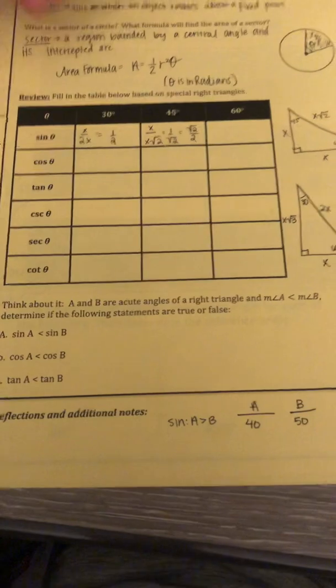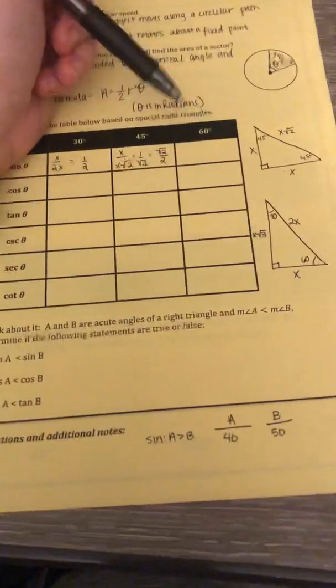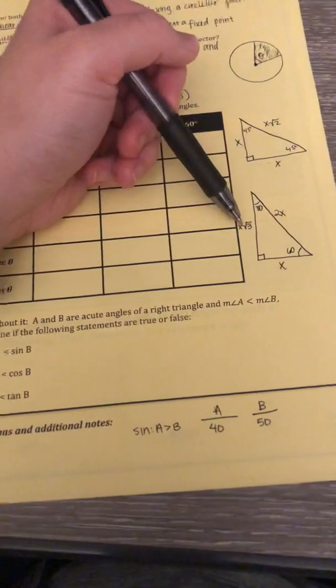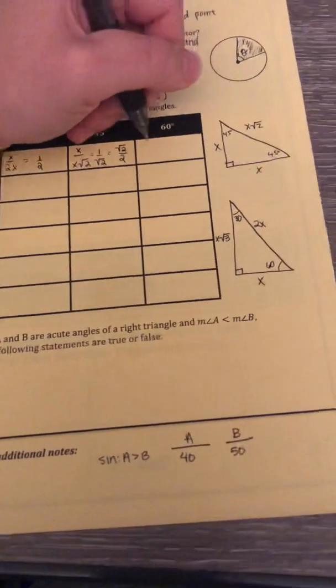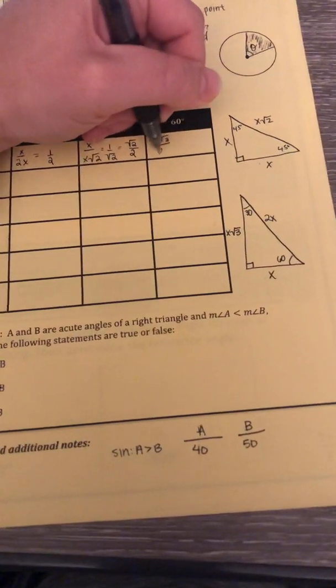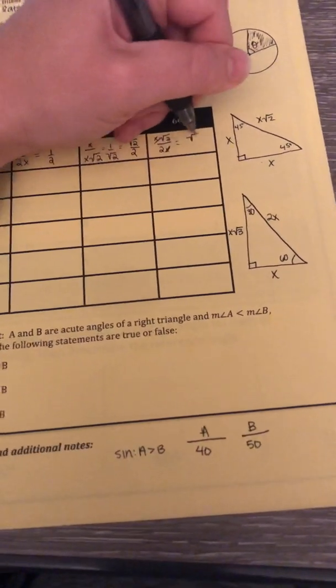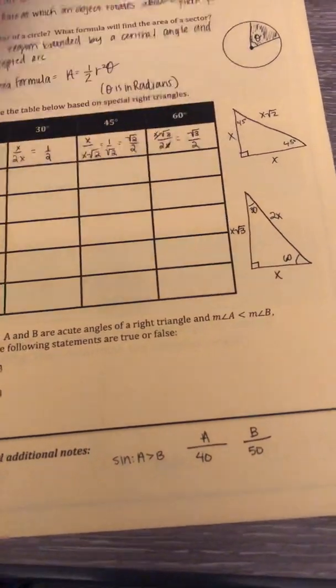All right. Again, opposite over hypotenuse for 60 degrees. Opposite, x times the square root of 3, over hypotenuse, 2x. So we have x square root of 3 over 2x. We'll be able to get rid of those, and then we will just have the square root of 3 over 2.